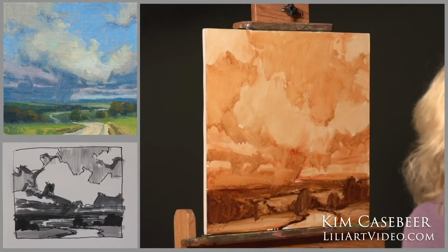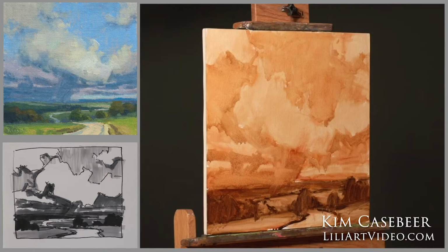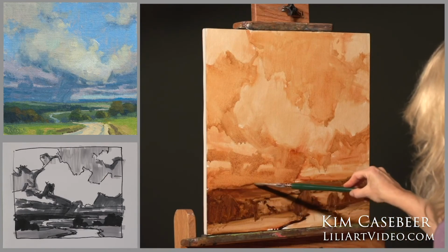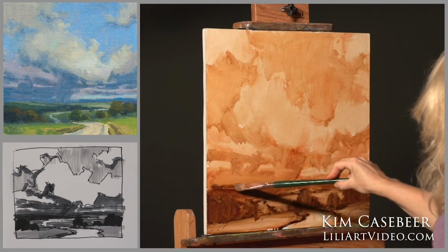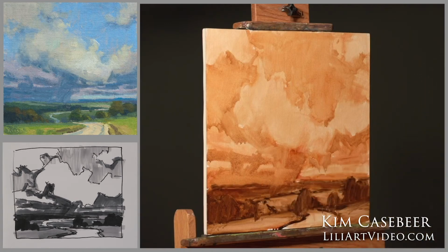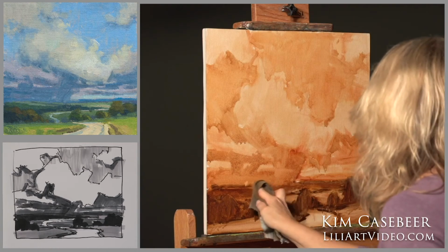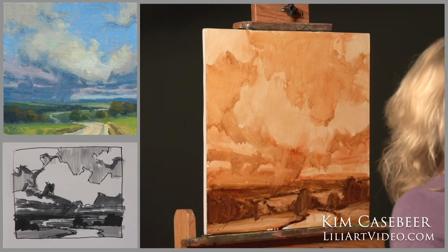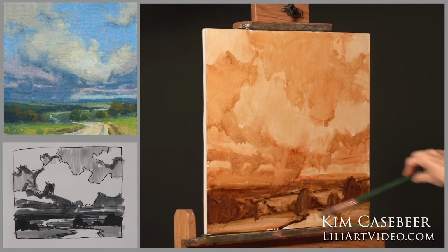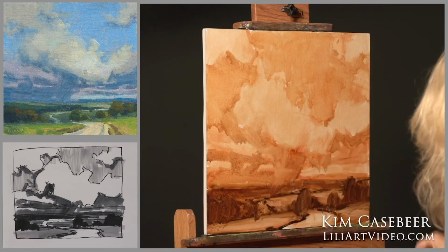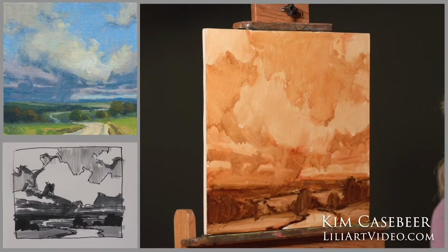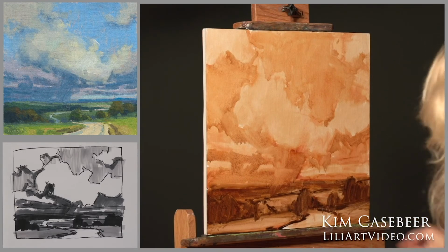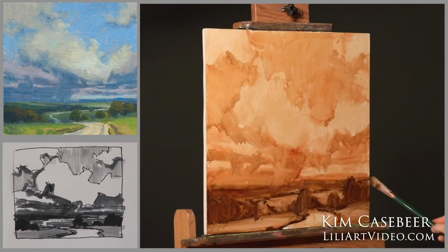Okay, and I think that the underpainting is complete. Just make sure to cover the entire canvas. I have a few little white spots to cover.